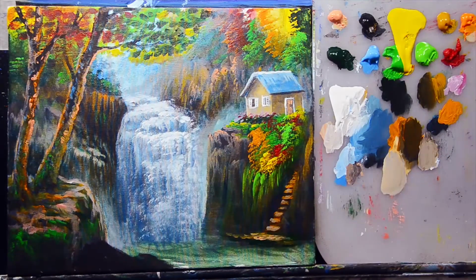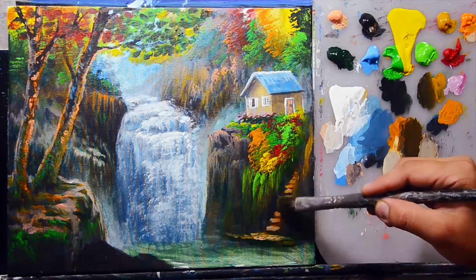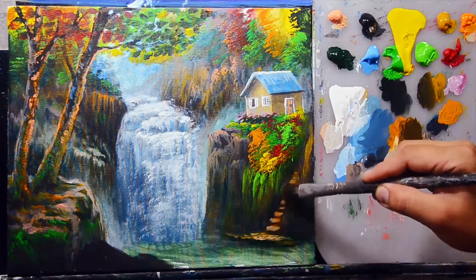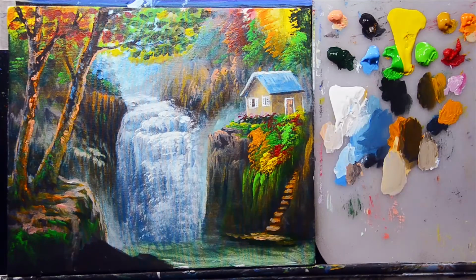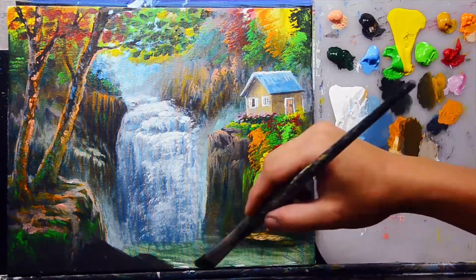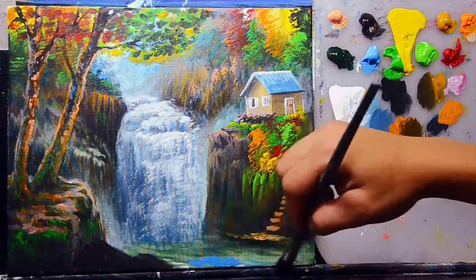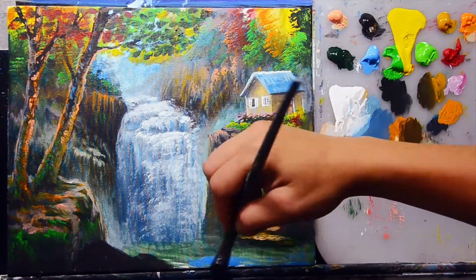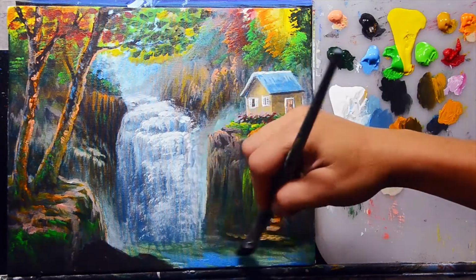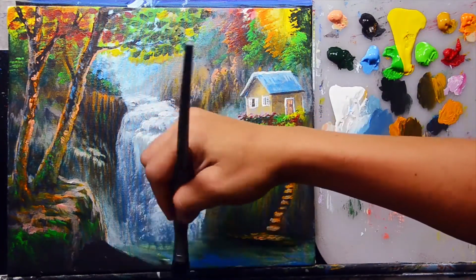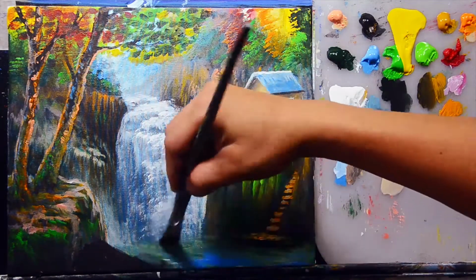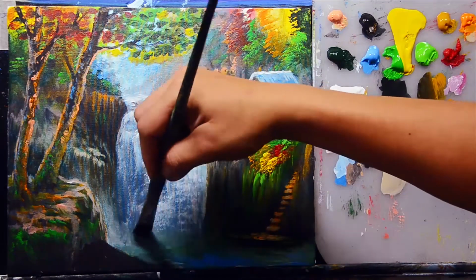That one there. Now we have very nice view to this area here. Just blend there, going down. That one there. Now we're going to finish the water effects. I'm going to finish this water. I'm going to paint also the blue color to this area, the cobalt blue. That one there. I'm going to finish this first here for my waterfalls.